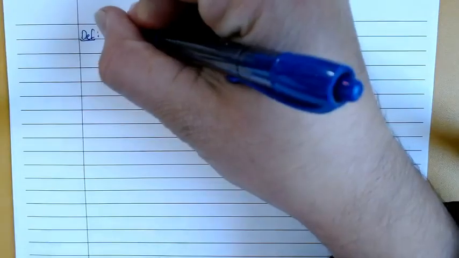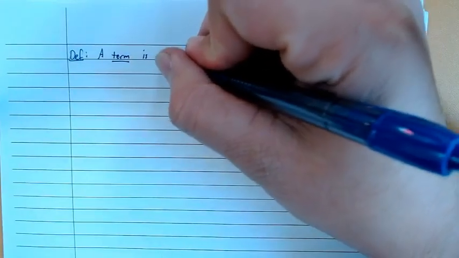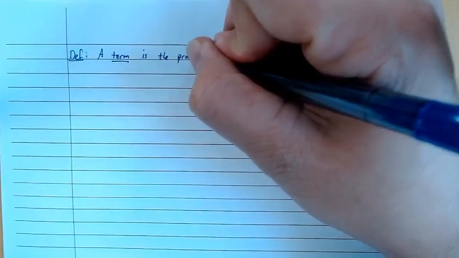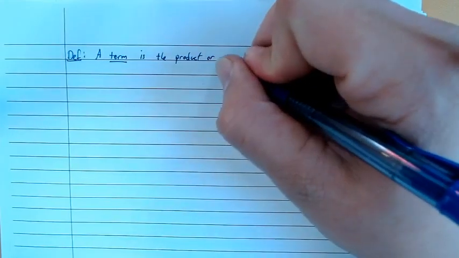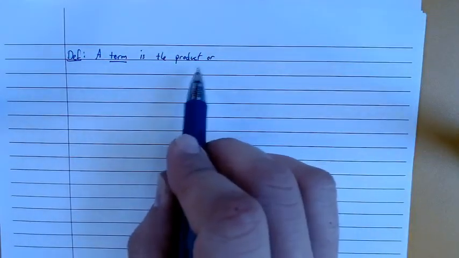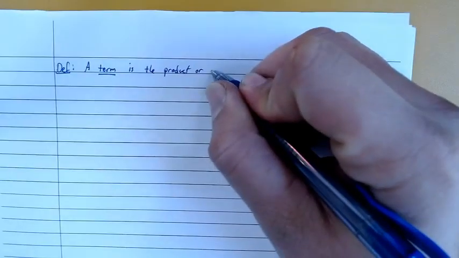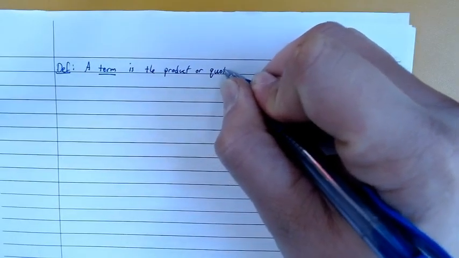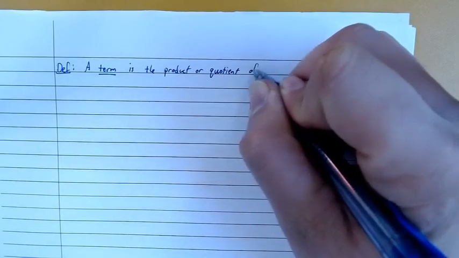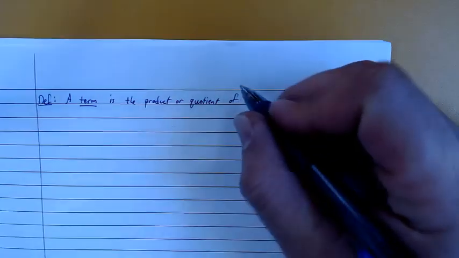Definition. So a term is the product or quotient. Now, it can be a quotient, but we won't see any of those now. For now, all of ours will be products. Product or quotient of one or more constant or variable.